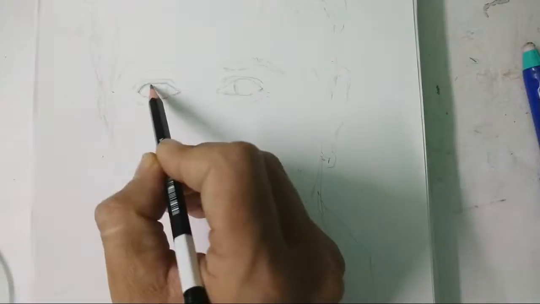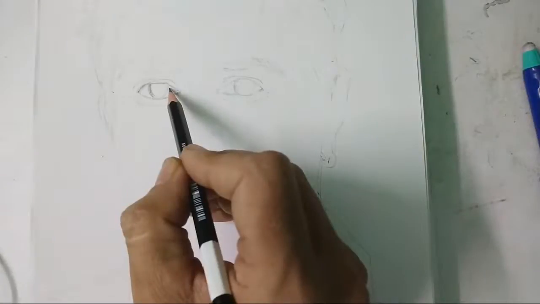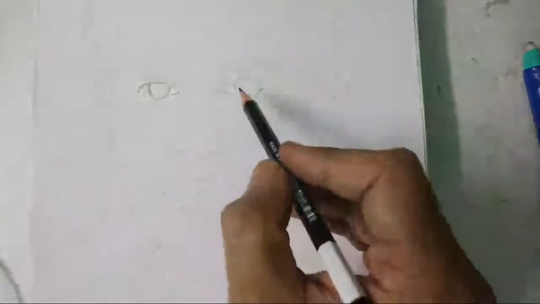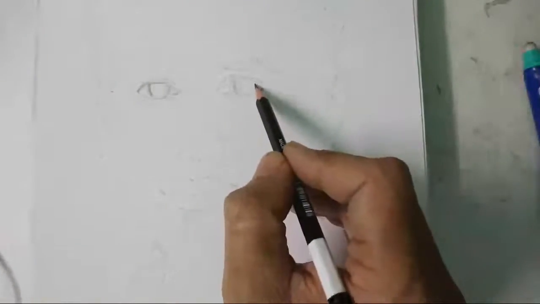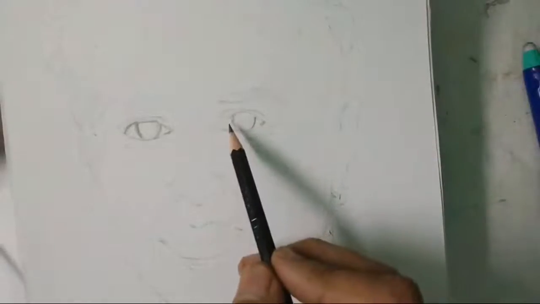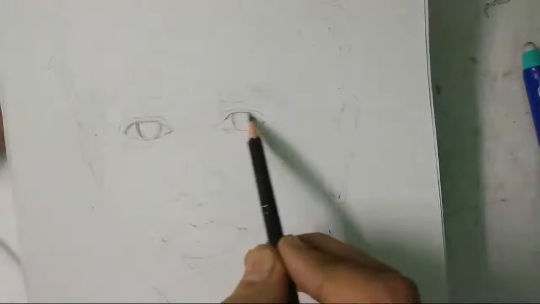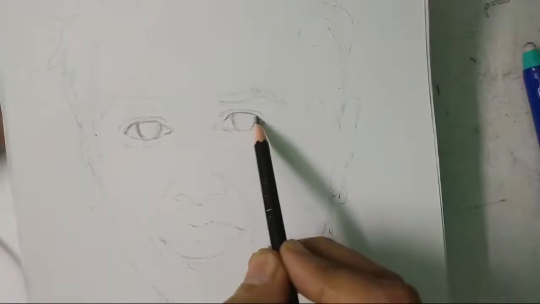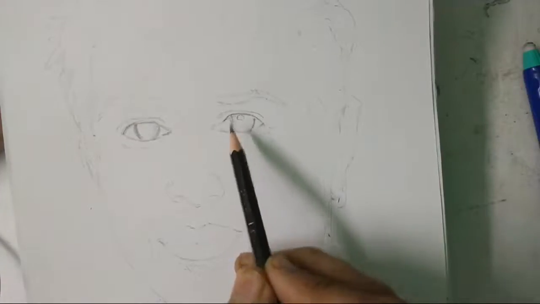Then the eyes have to be drawn, but we want to show that they are alive. Therefore, in the eyes, what we do is we give a shine. In two eyes, I will be showing you the shine in the eye, which is not very complicated. You have to just leave an area here. I am leaving an area white where I will not shade, and outside it I will shade.